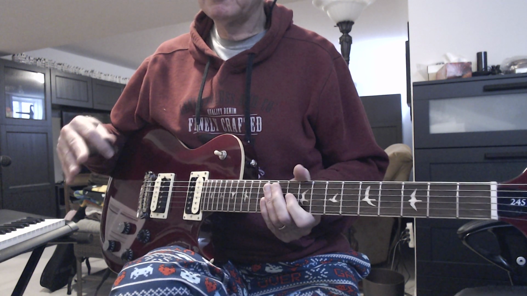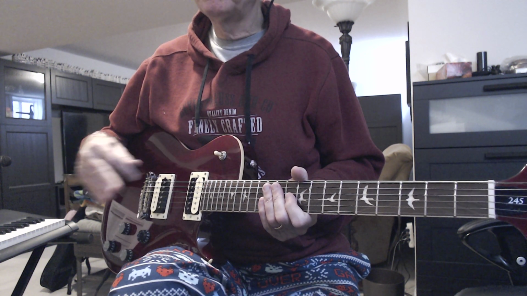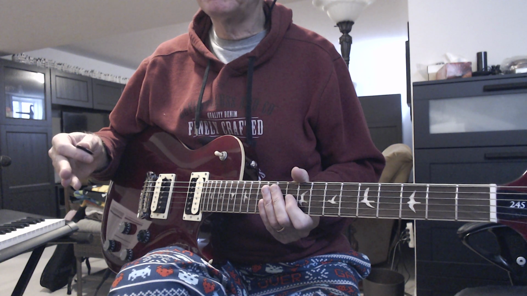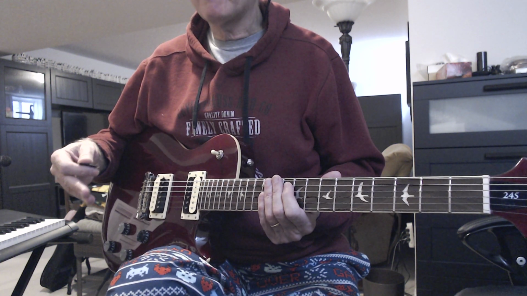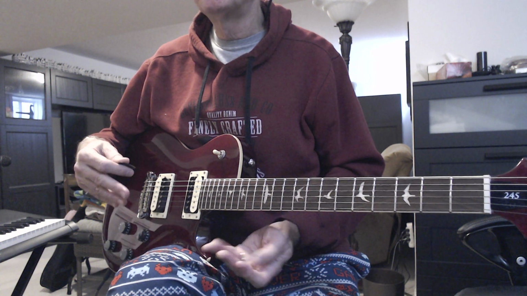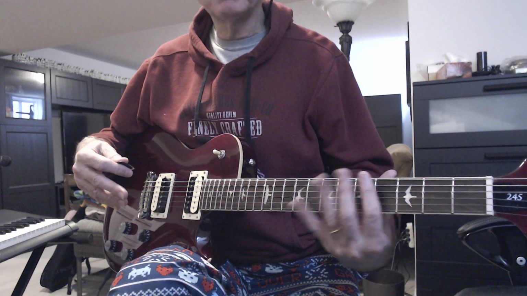You can play any of those positions and you can connect them one to the other. If you look at the patterns in the diagram, the positions are actually connected, and that's what allows you to travel through the fretboard by connecting the different scales and going from higher to lower.